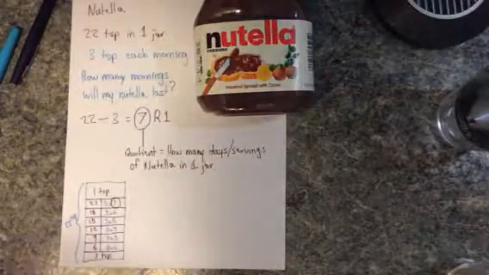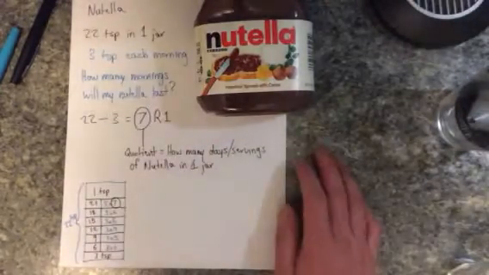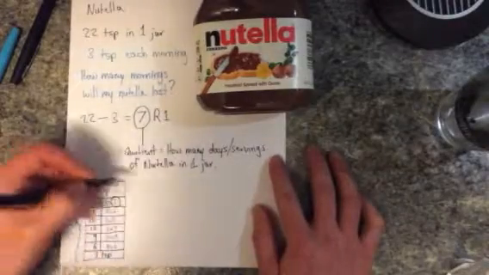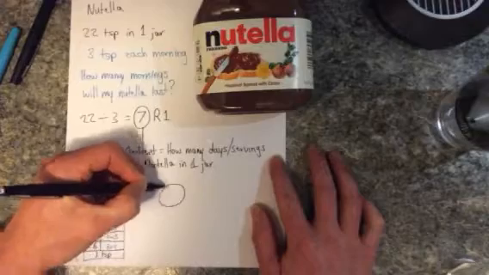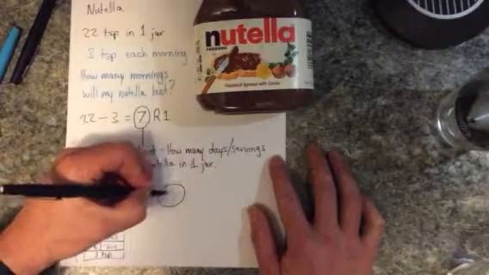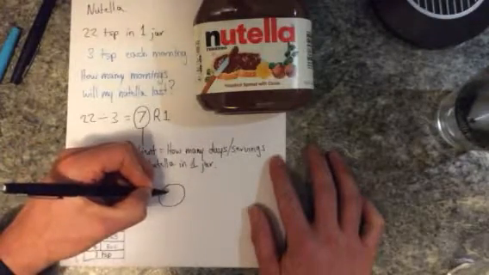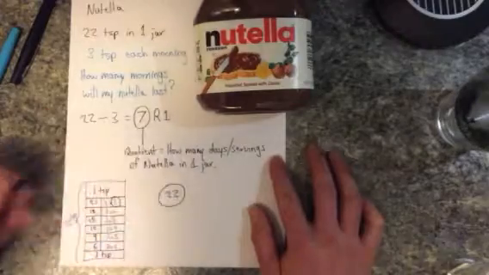If it helps to think about this more from a multiplication point of view, we can use our number bonds to think about this. So here we have 22.